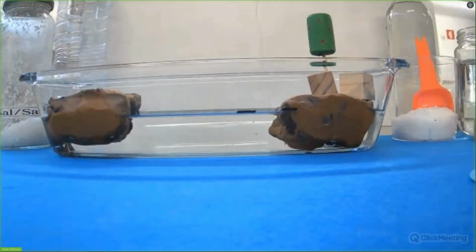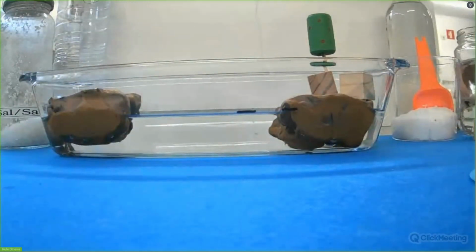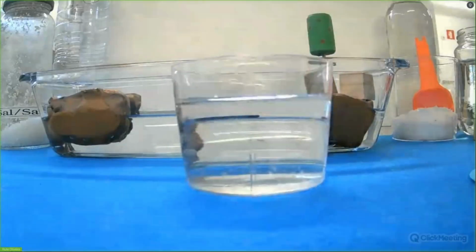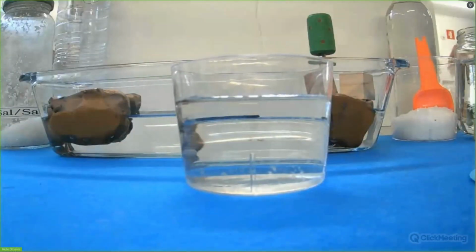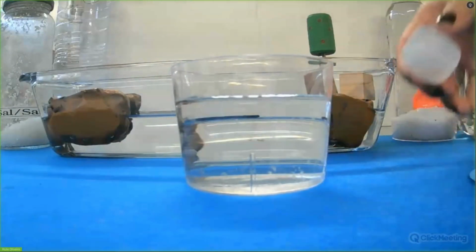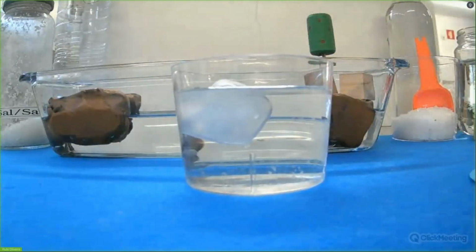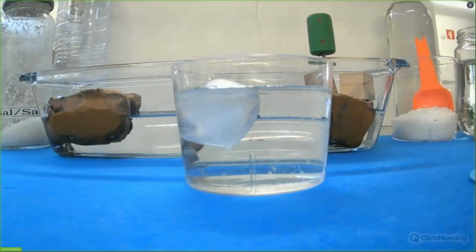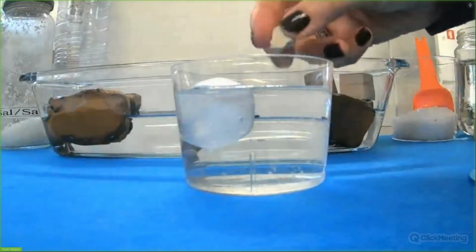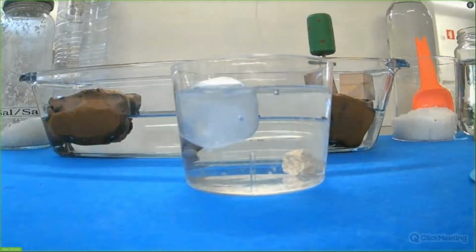So, to start talking about climate change and the problem of the melting of the ice, we can start very simply by using some ice cubes and a glass of water. And I have here an ice cube, and I will drop it inside the water. And I can see that the ice floats on water. But if I use a different material, like a simple stone, it will sink.